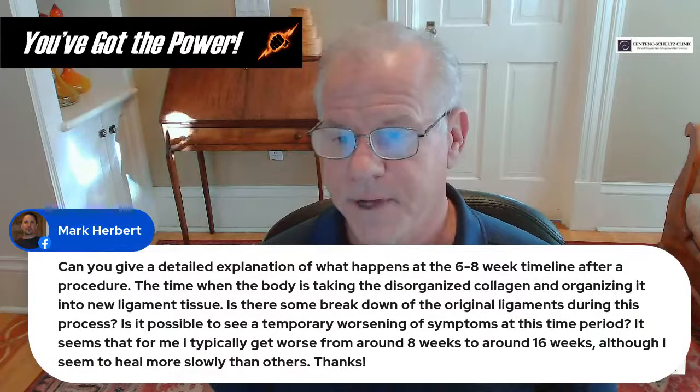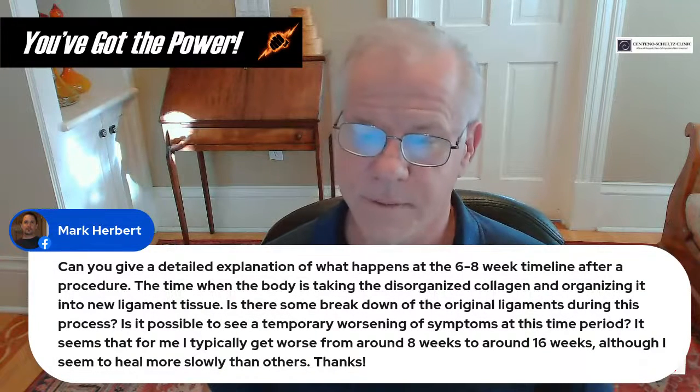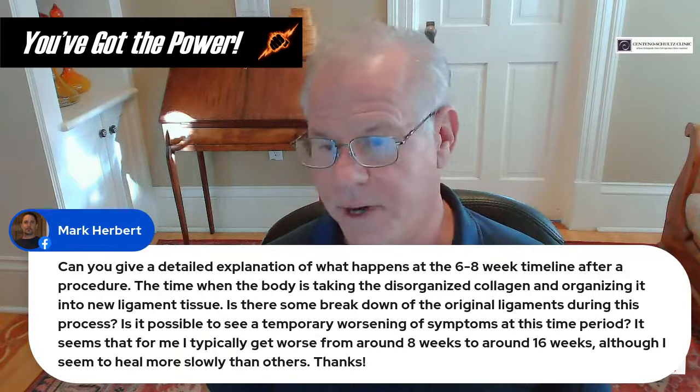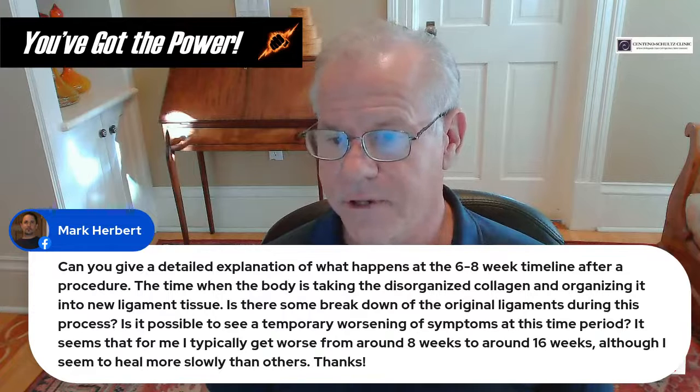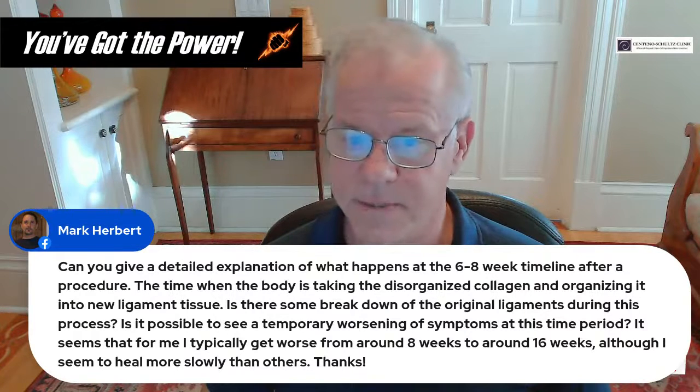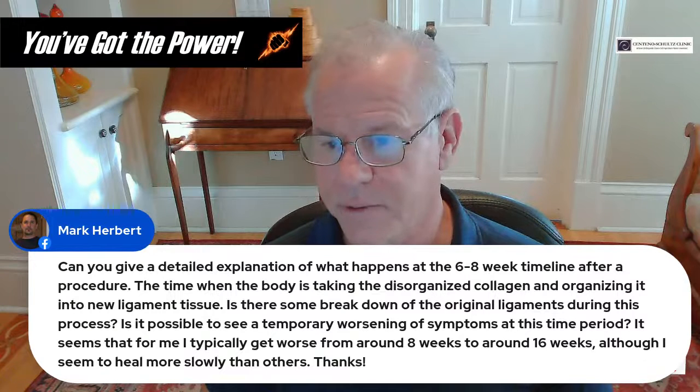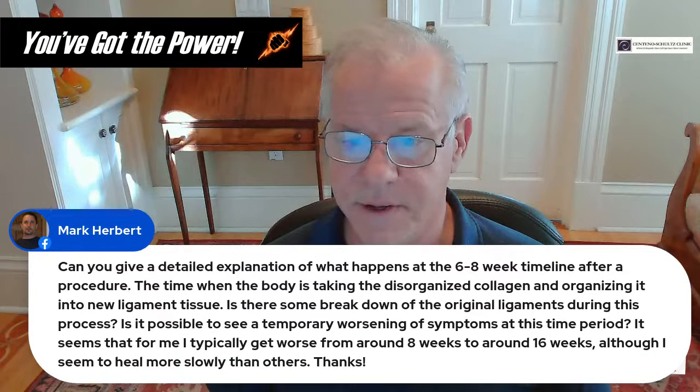Mark asks, can you give a detailed explanation of what happens in the 6 to 8 week timeline after a procedure, at the time when the body is taking the disorganized collagen and organizing it into new ligament tissue? Is there some breakdown of original ligaments during this process? Is it possible to see a temporary worsening of symptoms at this time period? It seems to me I typically get worse around 8 weeks to 16 weeks, so some seem to heal more slowly than others.